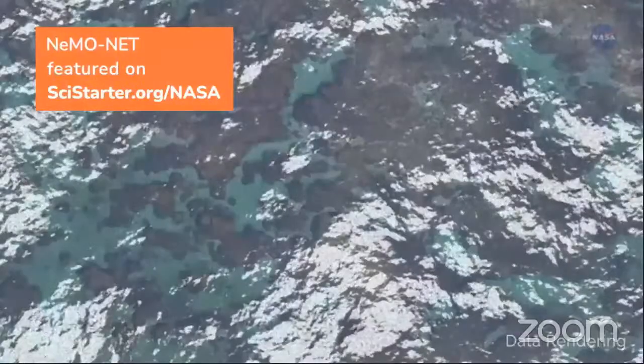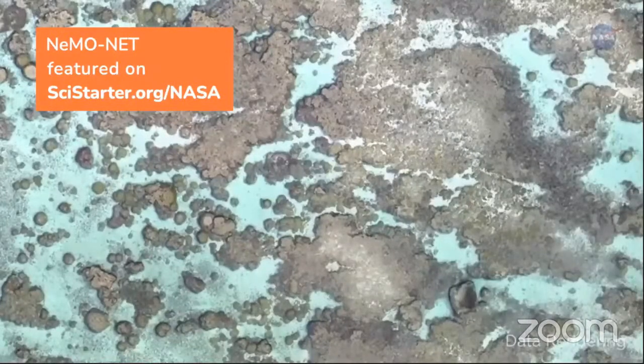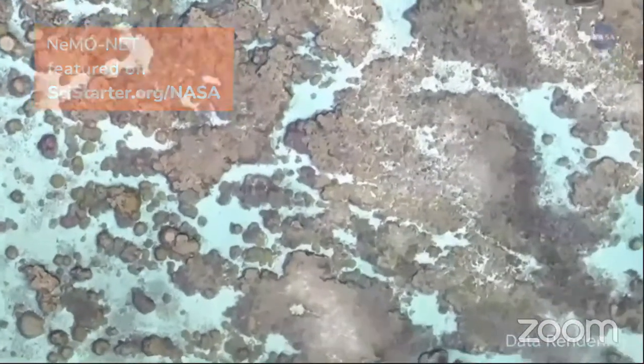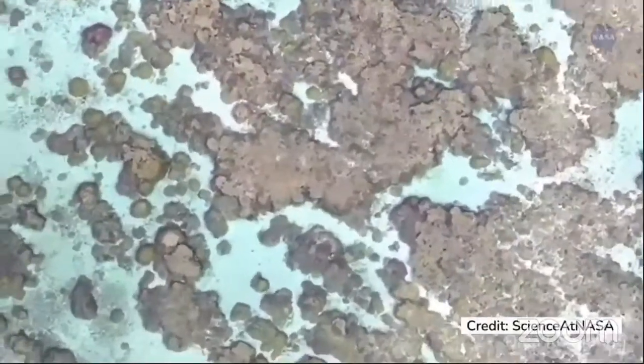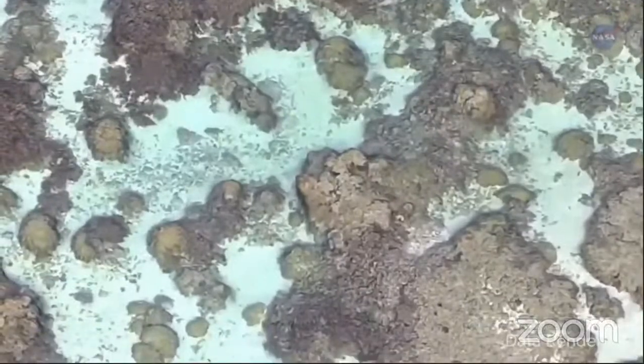So we've been traveling around the world using drones and this technique to map corals in 3D. And the biggest challenge we have with all of this data is how to classify it. How do we get the basic number of how many corals there are, how they're doing as a function of changing ocean temperatures? And that's where NemoNet comes in.